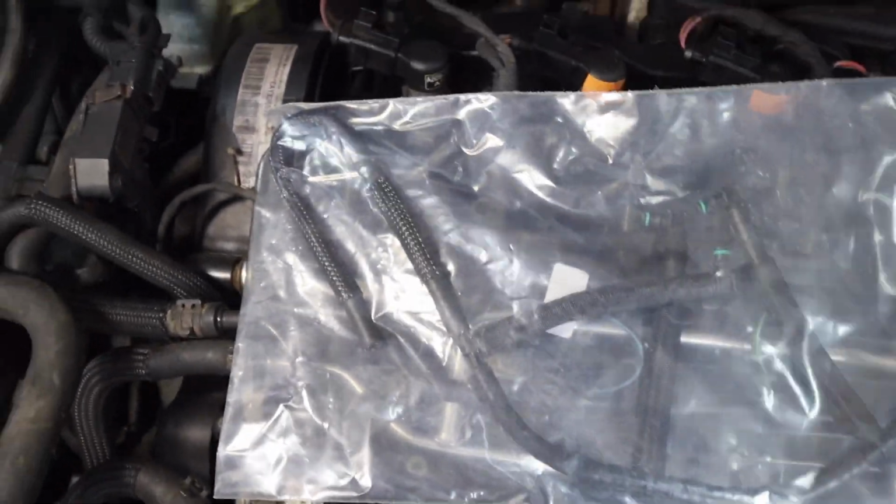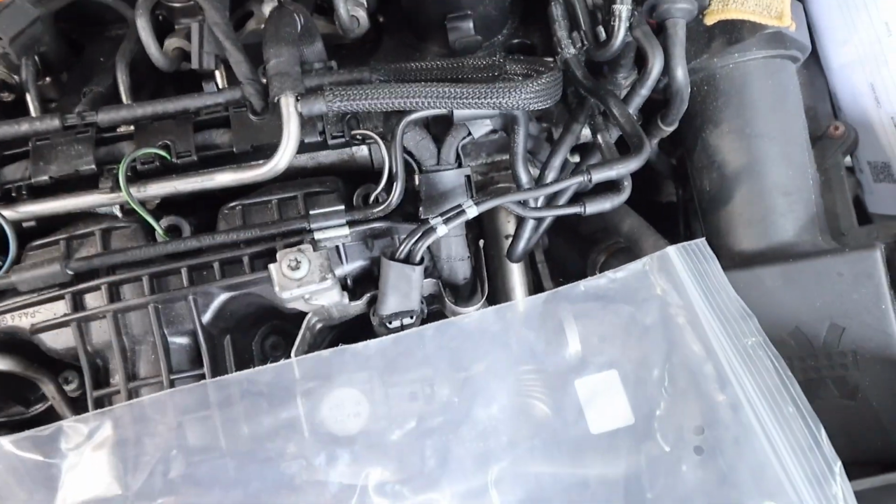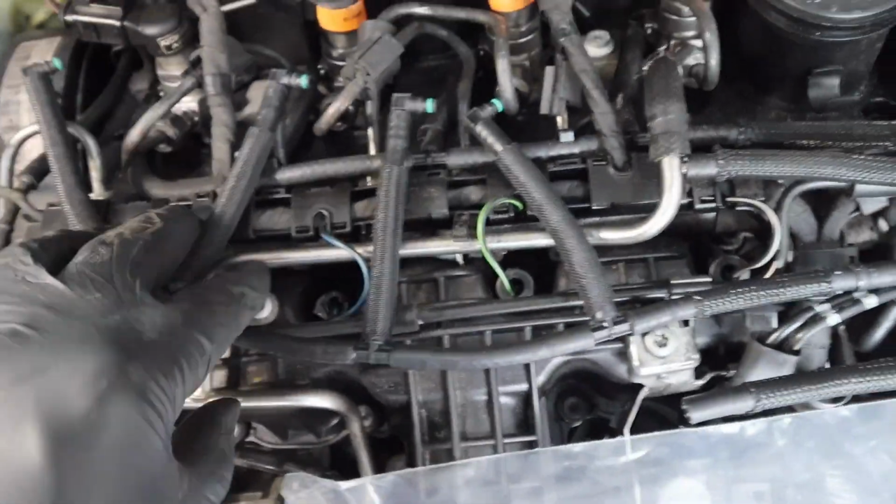TPS, got some genuine parts. This costs 3 times the cost of that one. But when it comes to fueling systems, don't mess about with it. Buy genuine, okay? You'll never regret it. So we need to replace that.